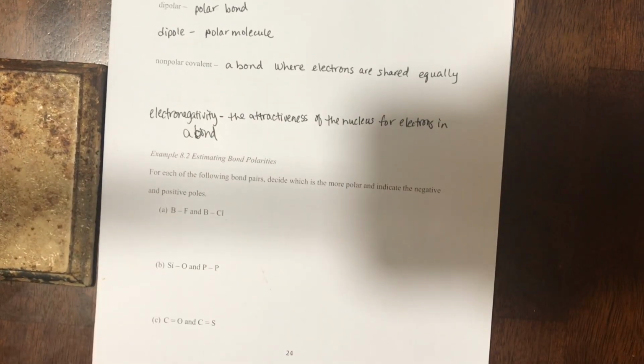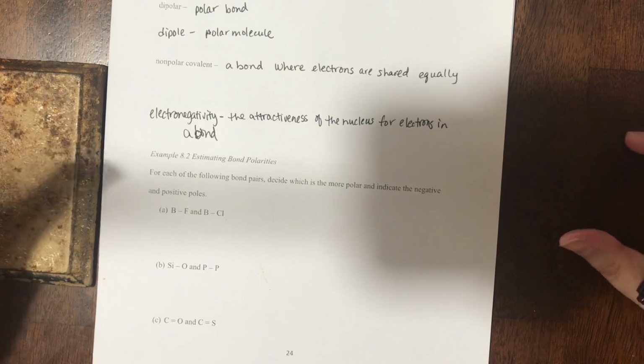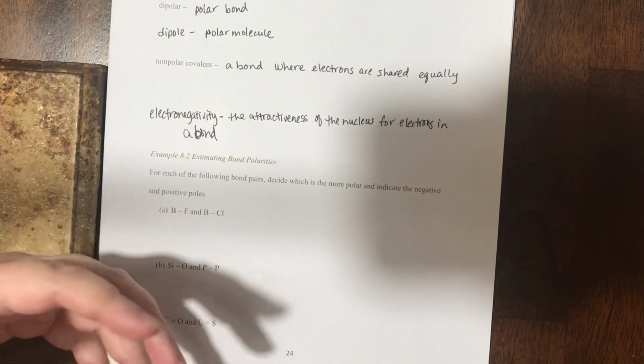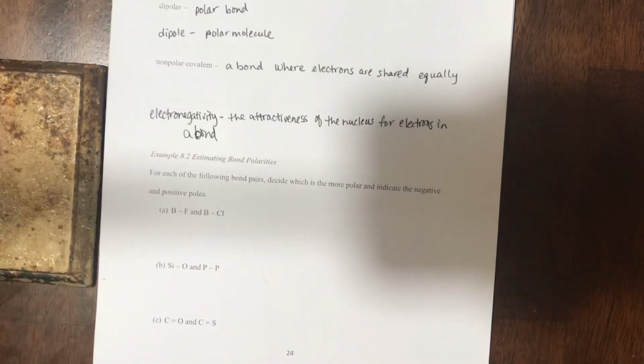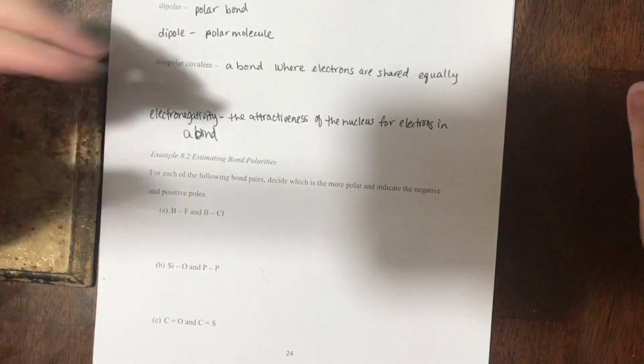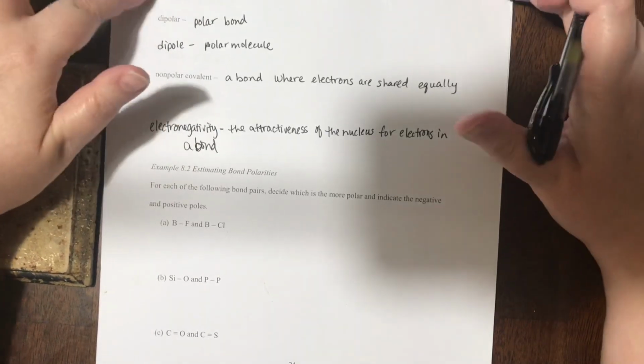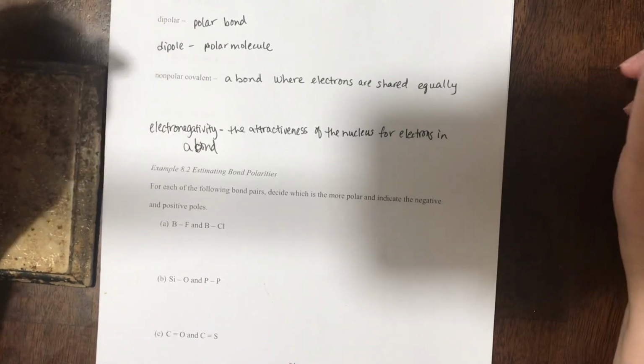So you've got a bond going on. How attractive is the nucleus of the atom to the electrons in the bond? Because the more attractive you are, the more likely the electrons want to spend time by you. If the two atoms are equally attractive, they'll get this nonpolar covalent bond. If one is way more attractive than the other, you get this polar covalent bond where they're shared unequally.